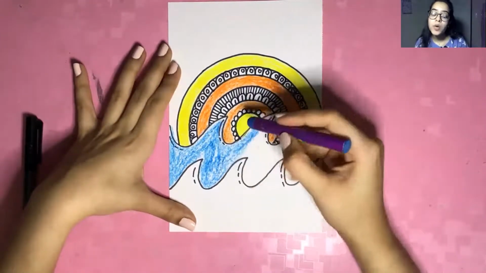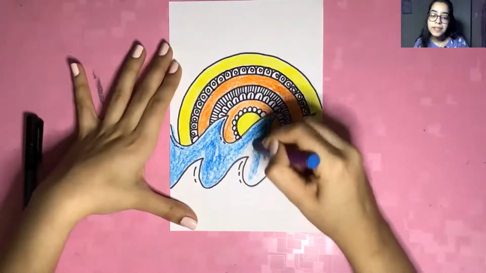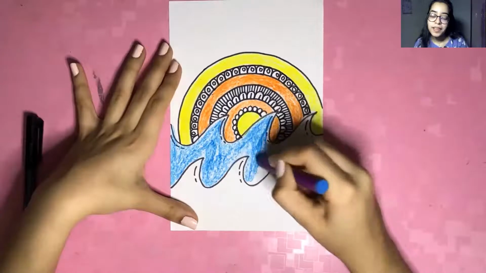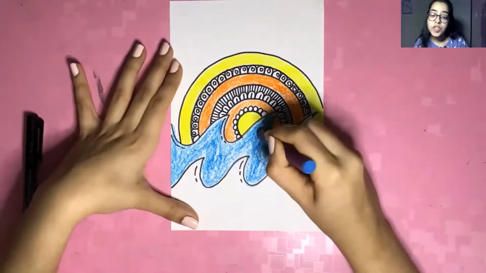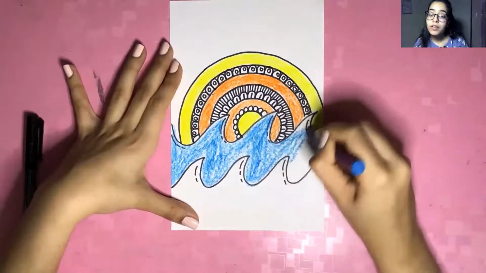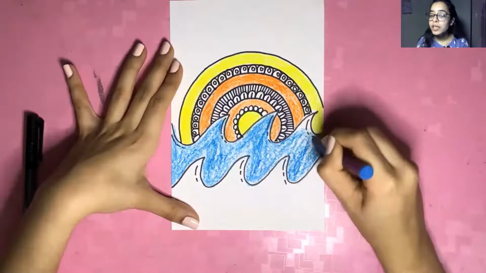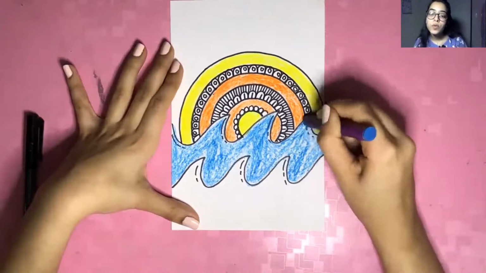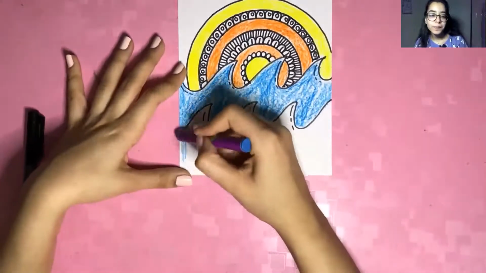So what do you think about it up till now? What would you like to call this? Yes, quickly let me know your thoughts in the comment section. Also let me know what color you are using for the waves. Are you shading it or using light blue only, just like me? Quickly let me know what you are doing.